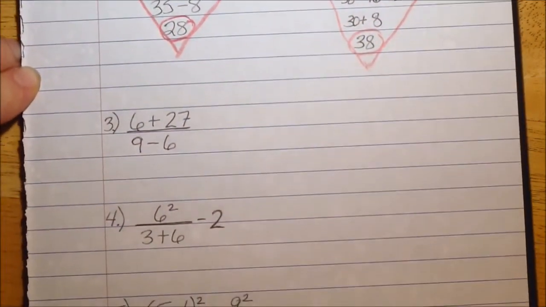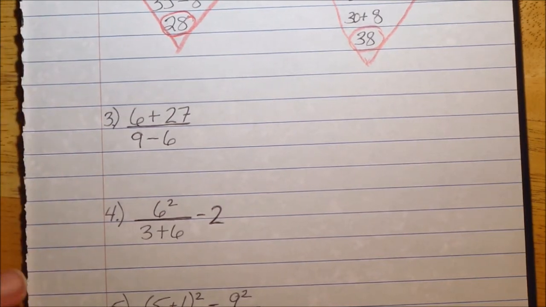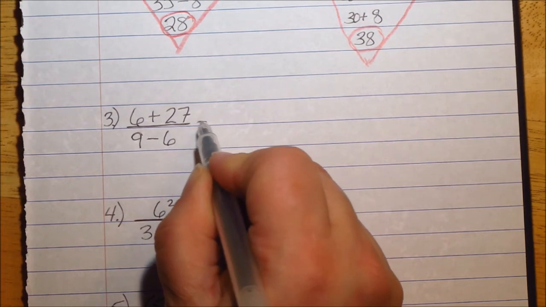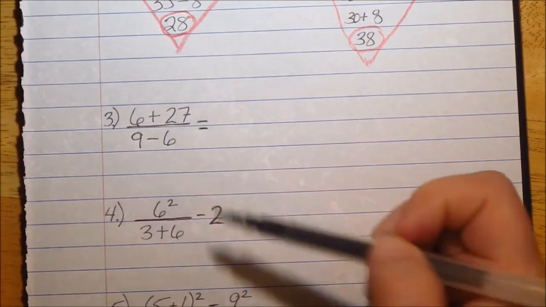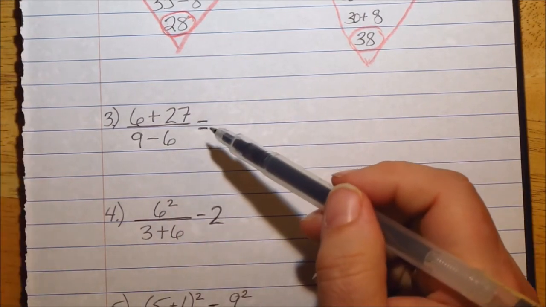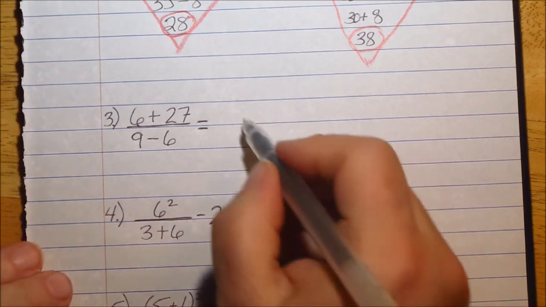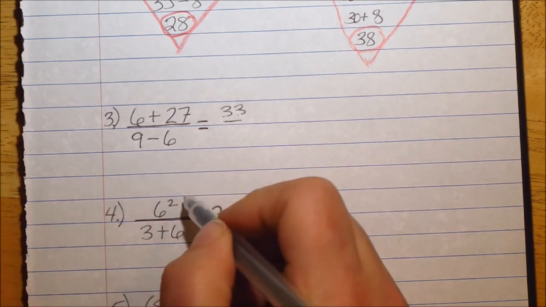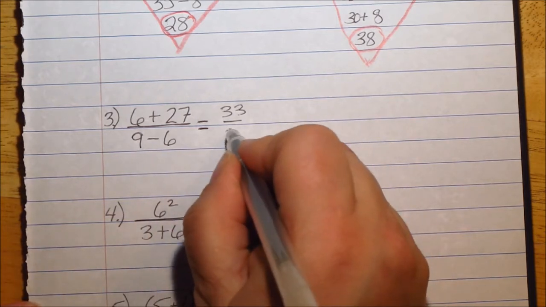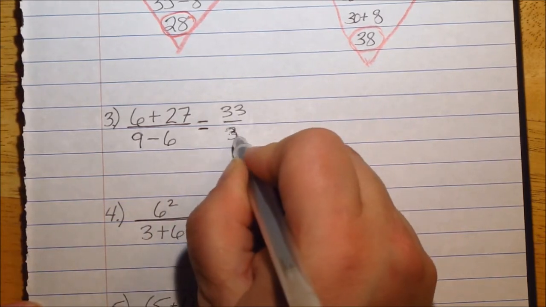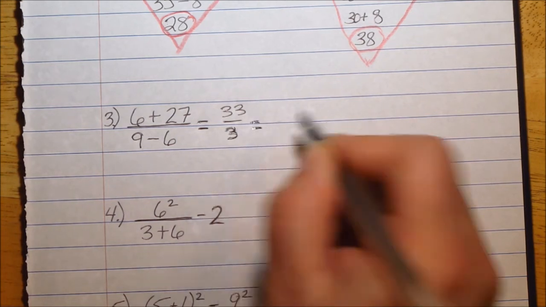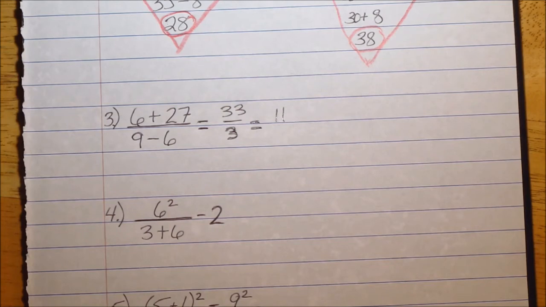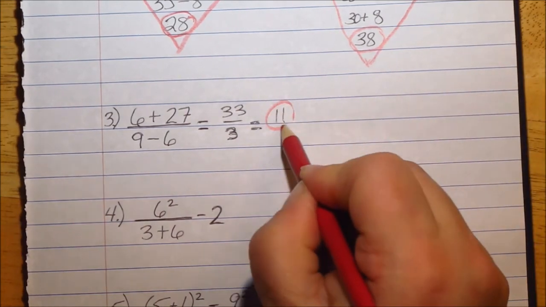All right, now look at these fraction bar ones. First one is pretty simple. I have a grouping symbol of a fraction bar, so I have to take care of what's above and below it first. So 27 plus 6 is 33, and 9 subtract 6 is 3. Now I have a division problem. 33 divided by 3 is 11. So that's my answer.